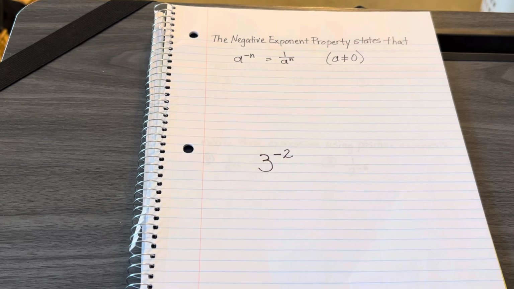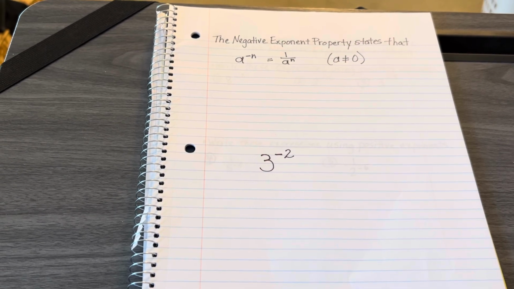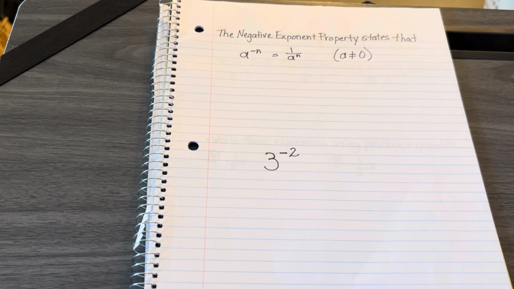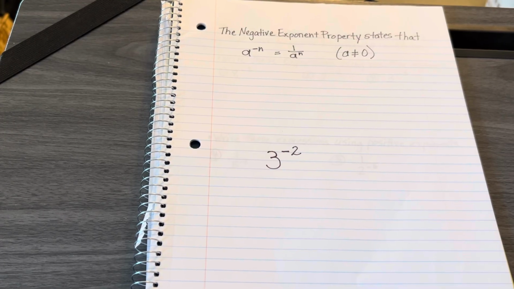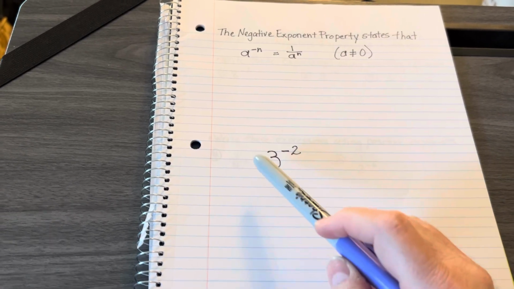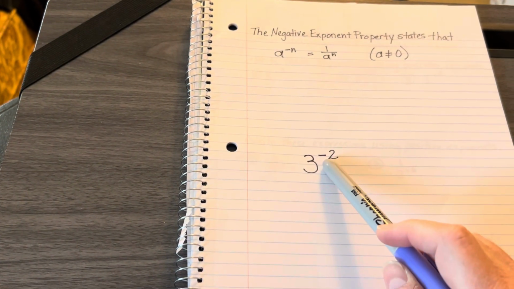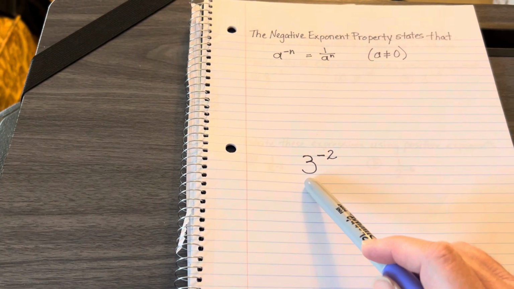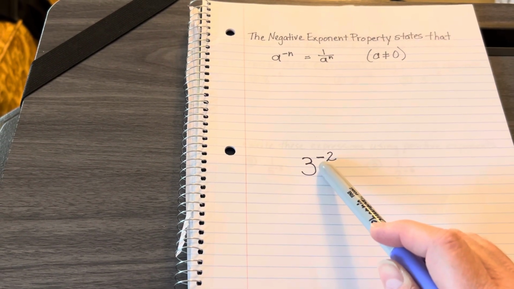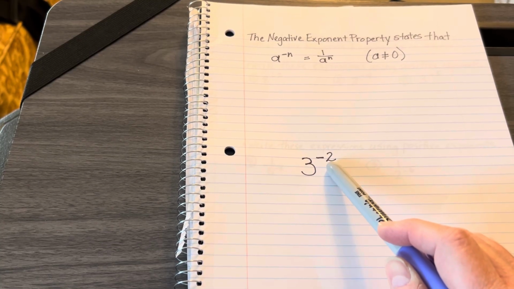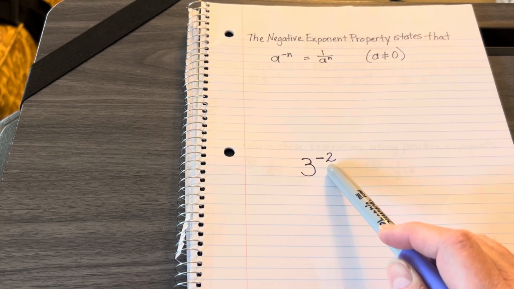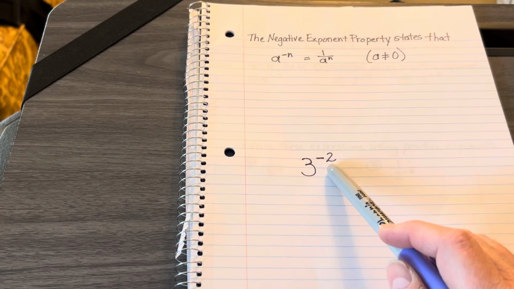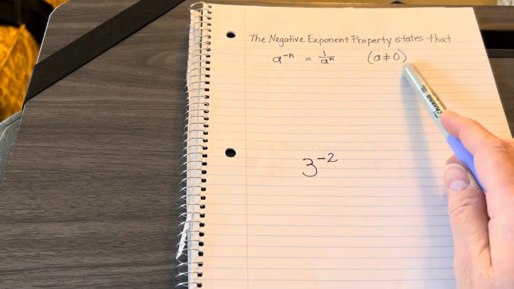If you have 3 to the -2nd power, the first thing you want to notice is this is a negative exponent. So you have a base of 3, but it has a negative exponent beside it. So when you see that, that's when you're going to use the negative exponent property. This property right here.